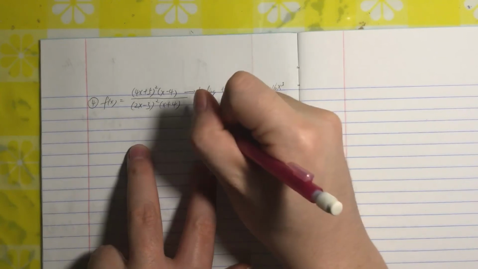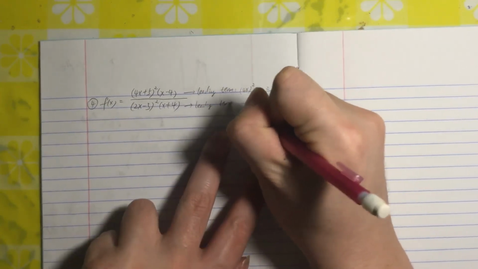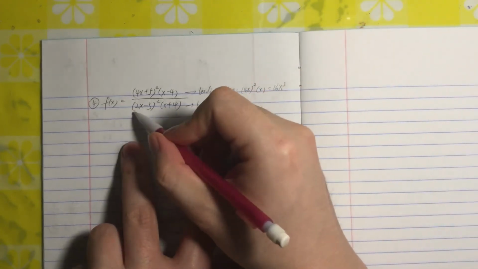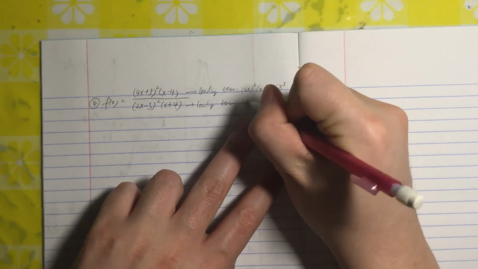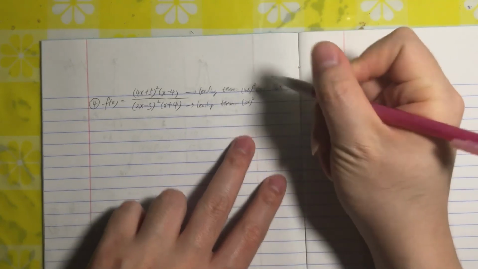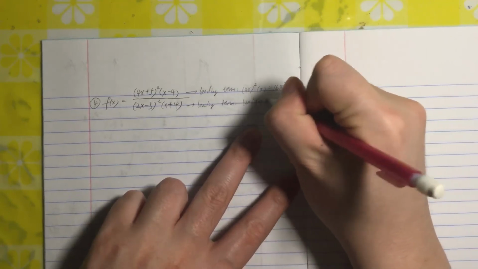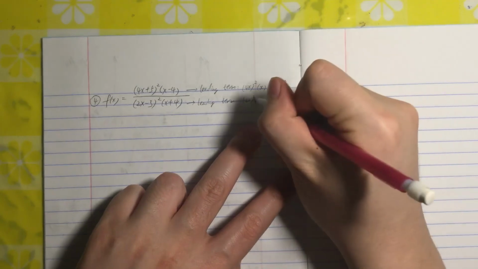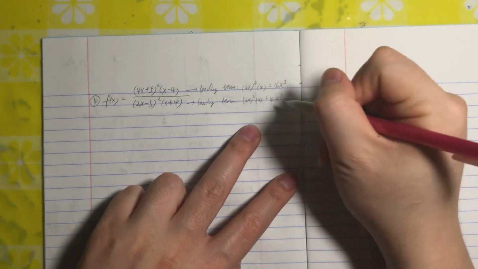Then for the denominator, let's find the leading term. An easier way is to take the leading term from each factor and then multiply out. For 2x minus 3, the leading term is 2x. Keep the square. And for x plus 4, the leading term is x. Then multiply. 2 squared is 4. x squared times x is x cubed. That's the leading term of the denominator.